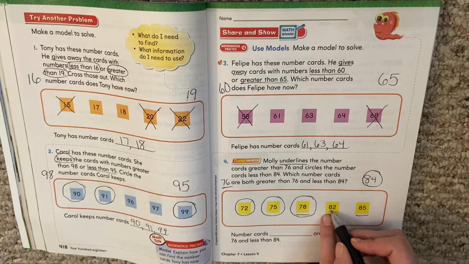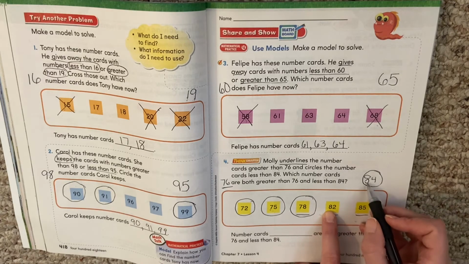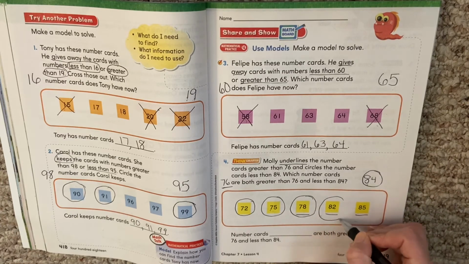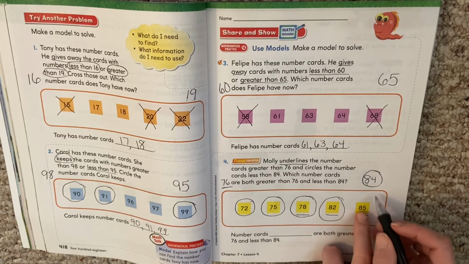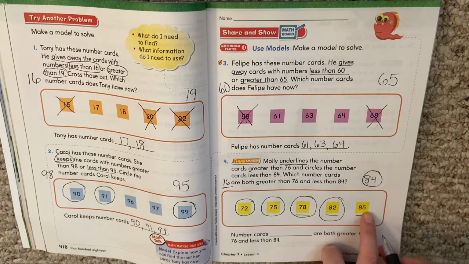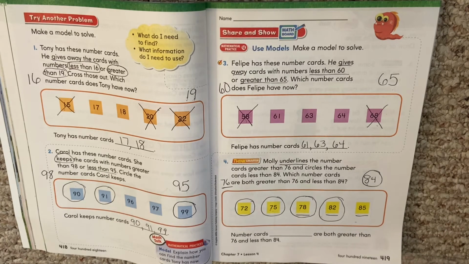Now look, 82. 8 and 8, they're the same. Is 2 smaller than 4? Yes, 2 is smaller than 4. And last one, 8's the same. Is 5 smaller than 4? No, 5 is bigger. So it says number cards that are both greater than 76 and less than 84.